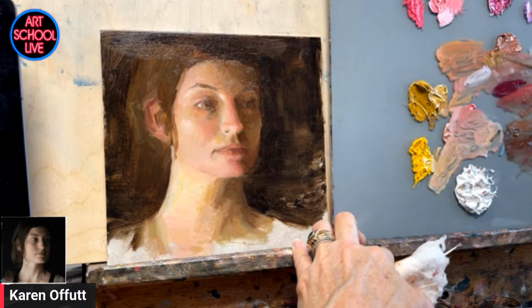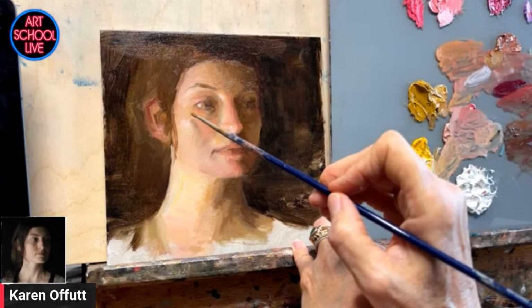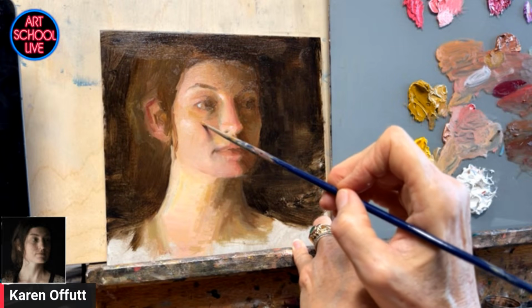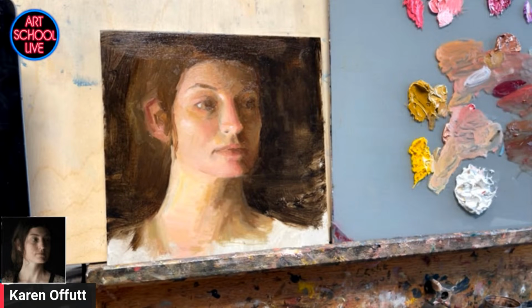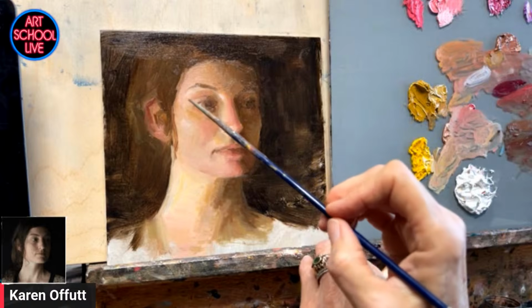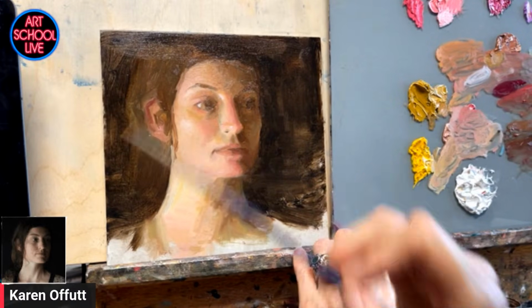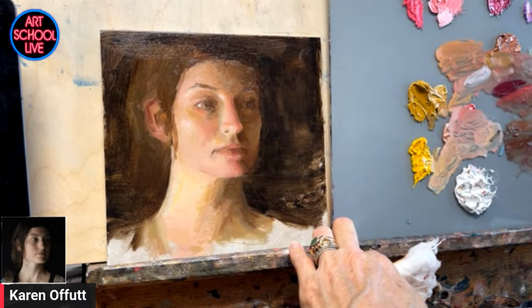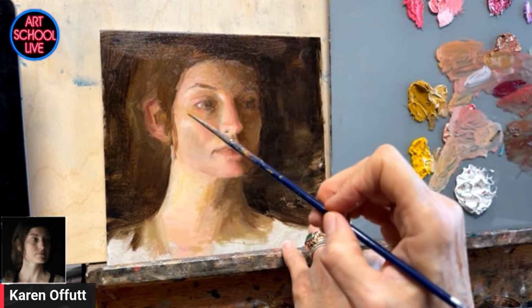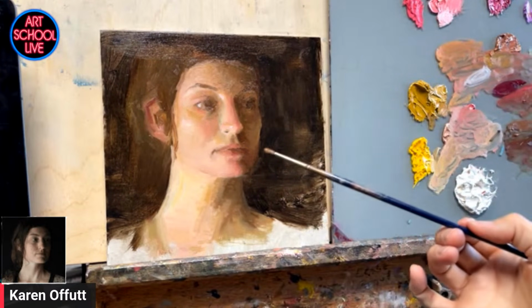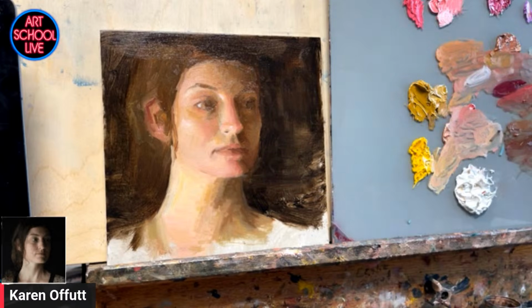It depends on what I'm trying to lay down. Certain hog hair brushes are a little stiffer, so they'll have their own texture when you lay down a color. And then the soft synthetic ones will be for smaller areas. Well, that makes perfect sense.